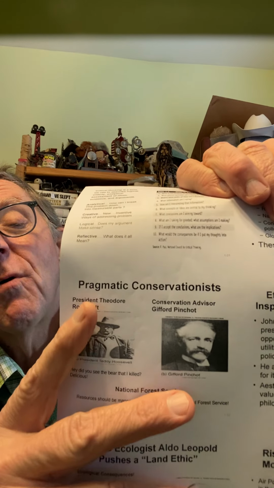What we're going to do is look at a few people going forwards and talk about how over time our attitude towards the environment has changed. And so we start out with a couple of people that are pragmatic conservationists. Okay, and so we have Teddy Roosevelt, and we have Pinchot.